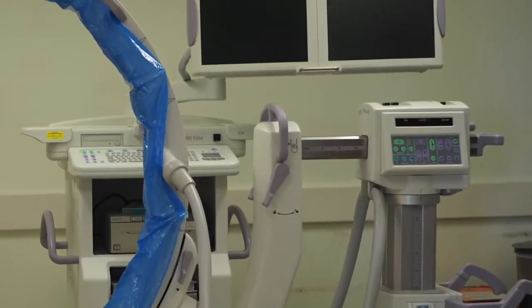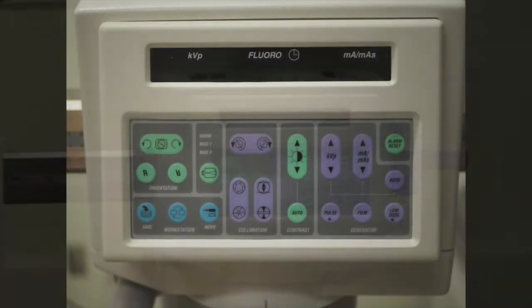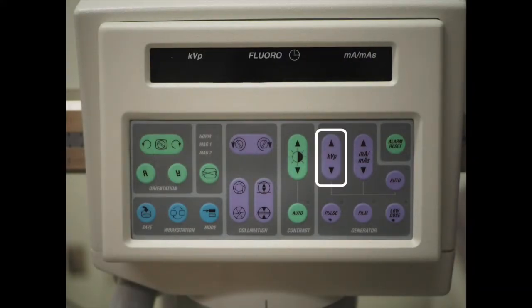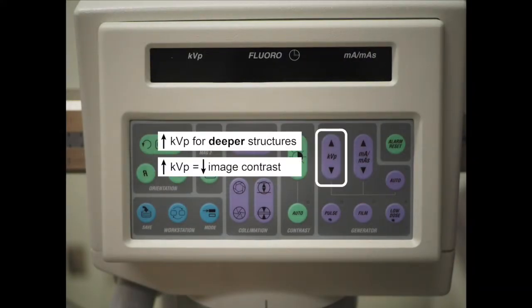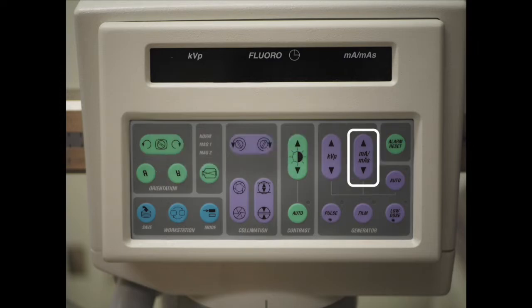Now let's take a closer look at the C-arm control panel. kVp is the voltage or tube potential. Increasing the voltage increases the penetration of the X-ray beam, which can be helpful when viewing deeper structures, but actually reduces image contrast. The milliamps of the X-ray beam can also be adjusted. Higher milliamps are needed for viewing dense or thick tissues.